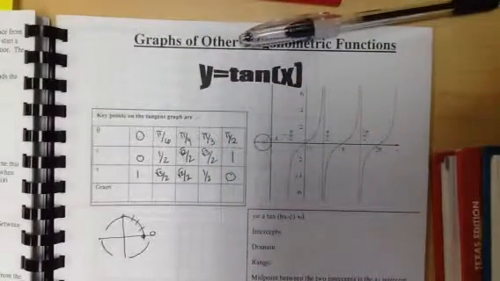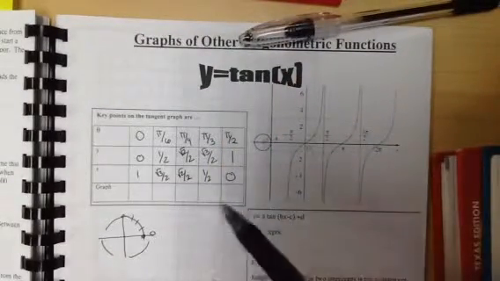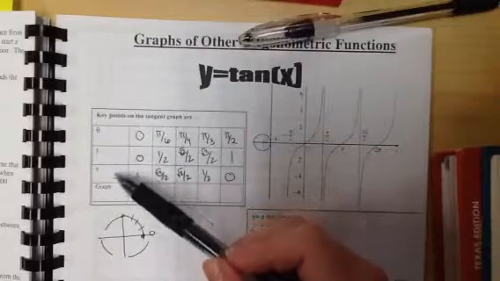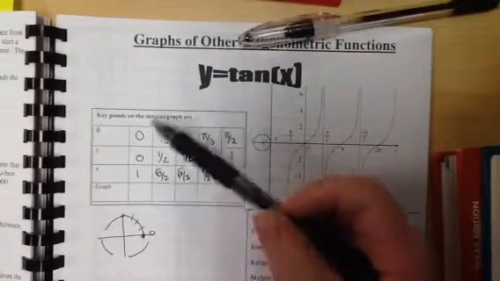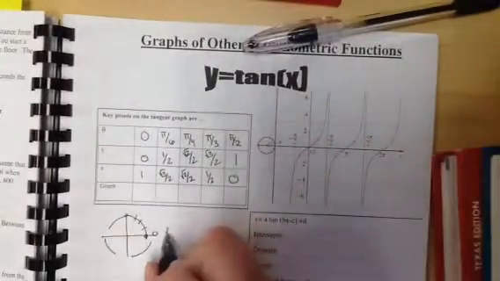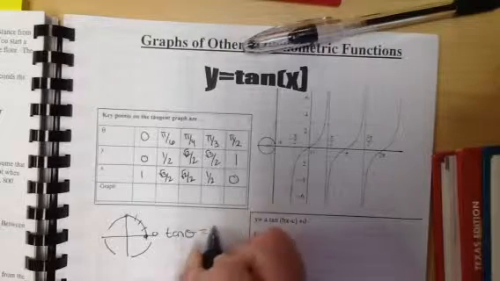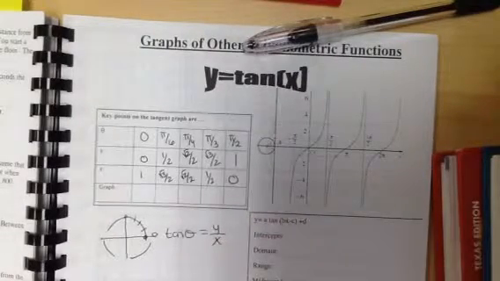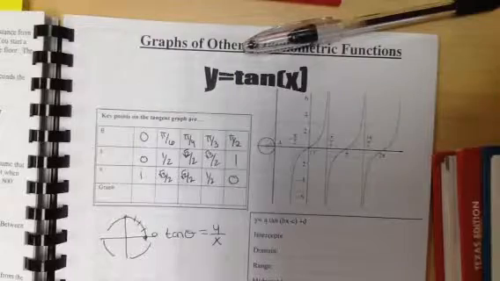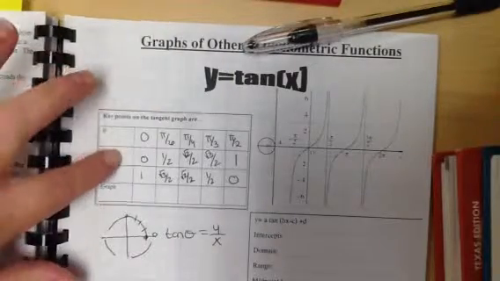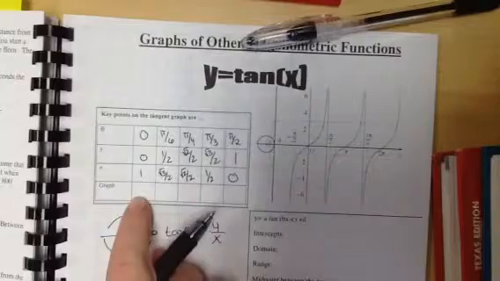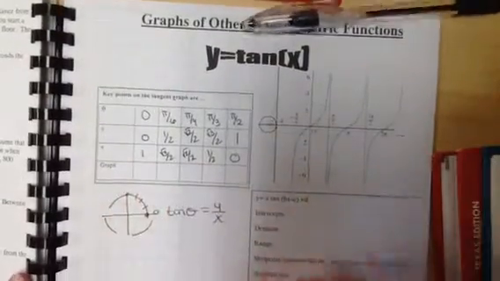And I bet you're thinking to yourself, oh, Miss Guidry, why is it that you have the y's listed before the x's when ordered pairs are x's and y's? Well, that's because tangent's definition is equal to y over x. I listed them in the table like this because I'm going to divide all the y's by all the x's so I can find what I'm going to actually put on the graph. So here we go.